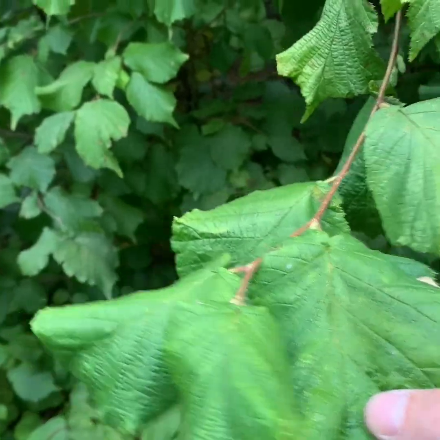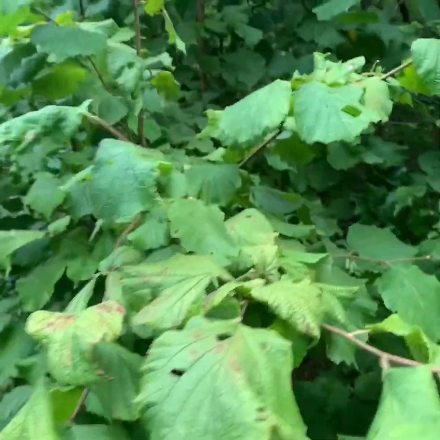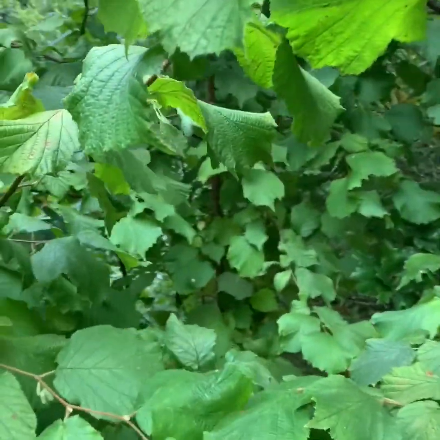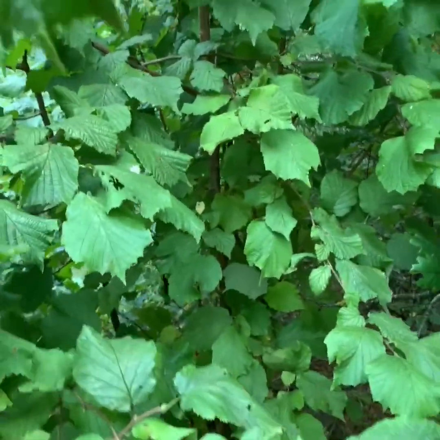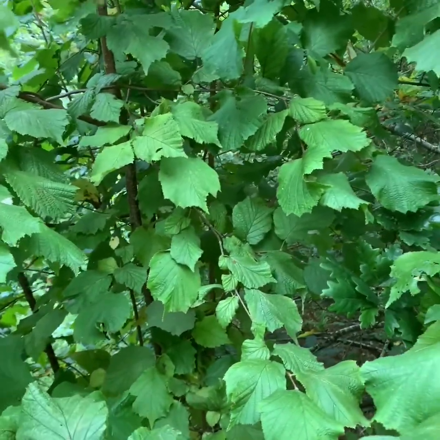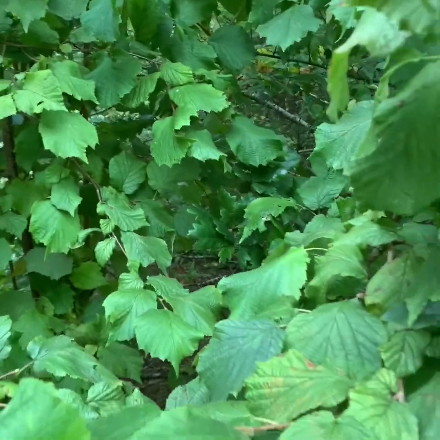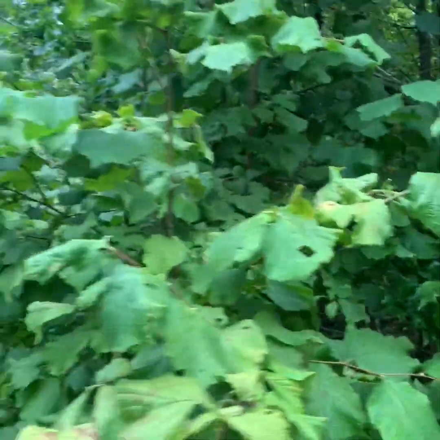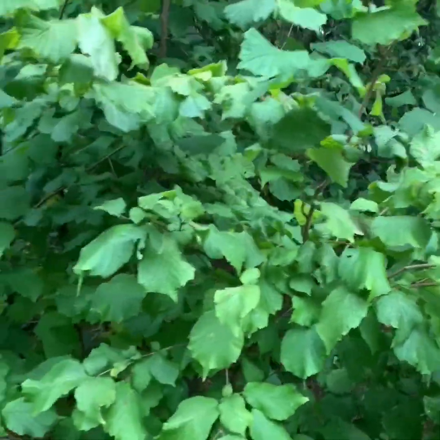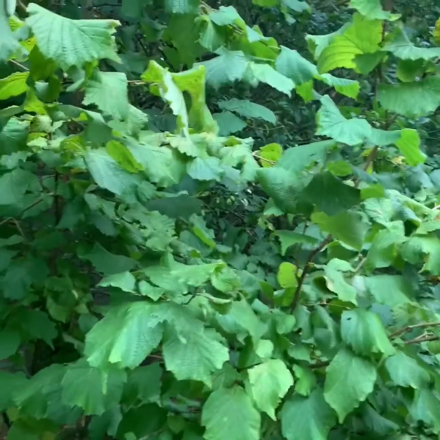As you look at the tree, you'll see that the branches are quite straight and upright, and this time of year we've just missed out on seeing what this tree has on it to eat, and that's hazelnuts.